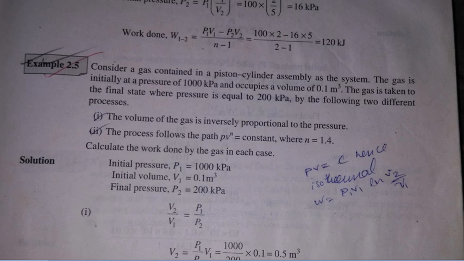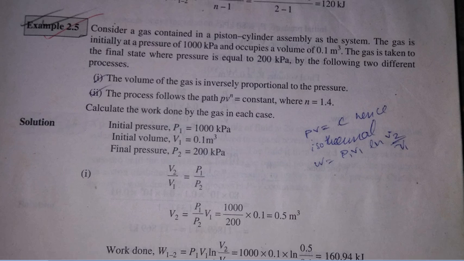The first process is where the volume of the gas is inversely proportional to the pressure. So we know P1 V1 is equal to P2 V2, or V2 by V1 is equal to P1 by P2. From that relation you can find V2, which is 0.5 meter cube.